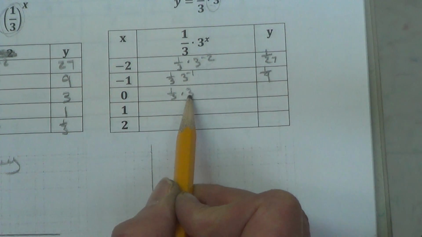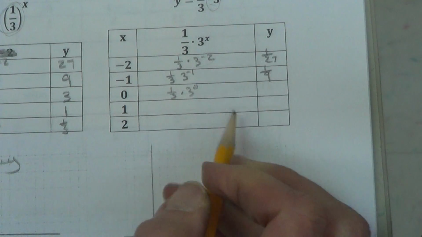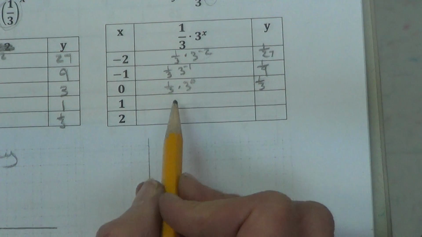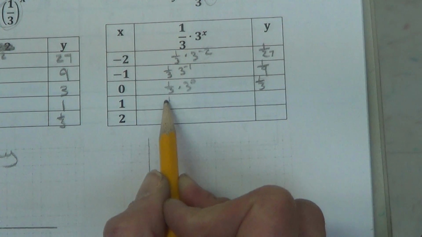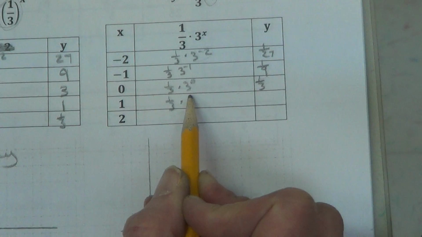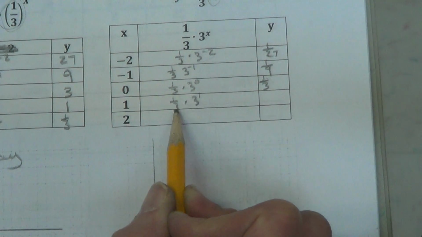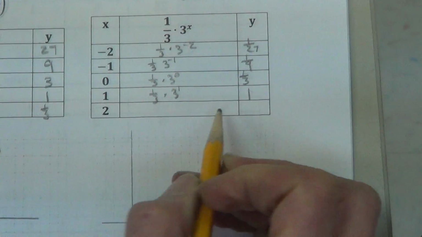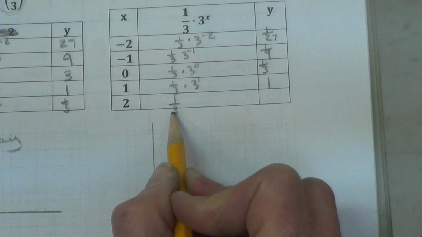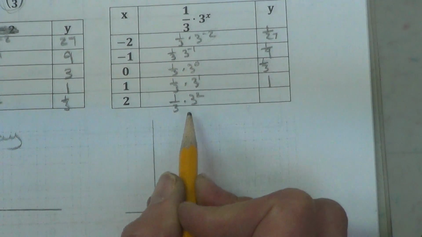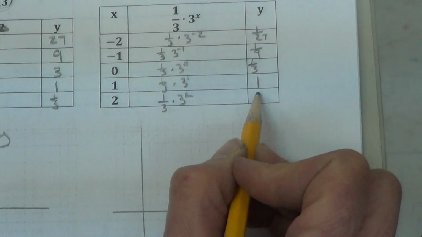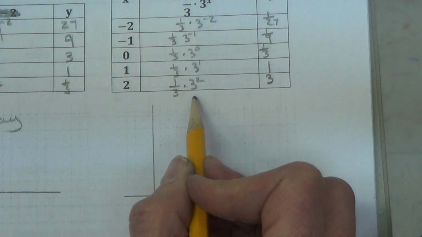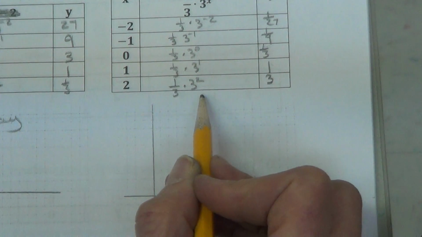1/3 times 3 to the 0th. Anything to the 0th power is equal to 1, so that's just 1/3. So it's 1/3 times 1. 1/3 times 3 to the first, well, now we'll reduce, because 3 times 1/3 is equal to 1. 1/3 times 3 squared, that would be 9 times 1/3 is 3. Now if we went one further, 1/3 times 3 cubed, that's 27, that would be 9.